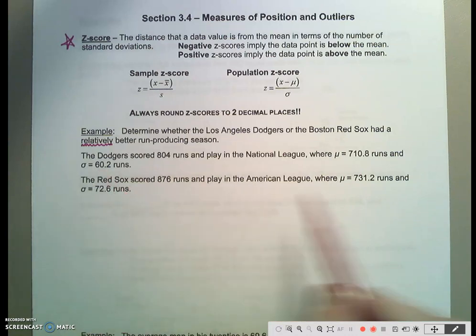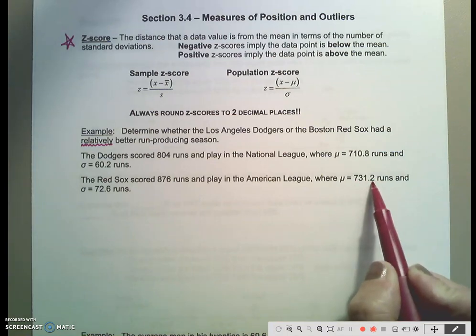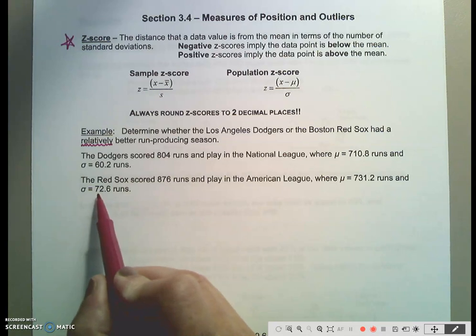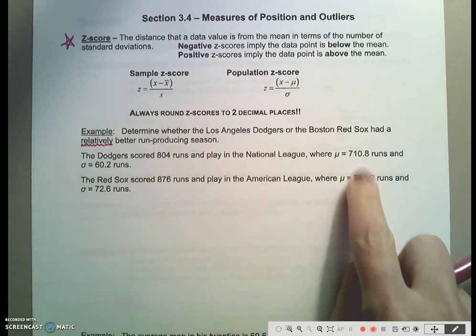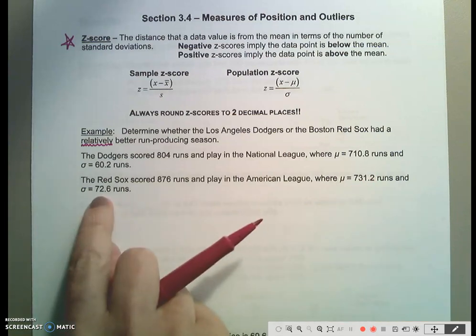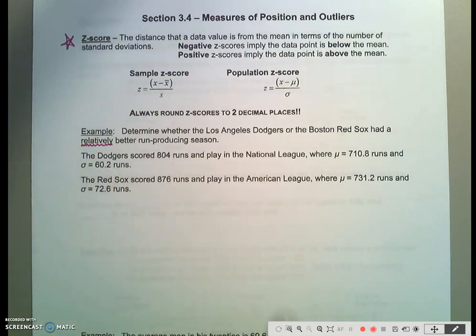The Red Sox actually play in a different league, though. They play in the American League, where you can see that the mean number of runs is different. It's 731.2, and the standard deviation is 72.6. We can see that the American League had a higher mean, but they also had more variation, so their data points were more spread out than the data points for the National League.